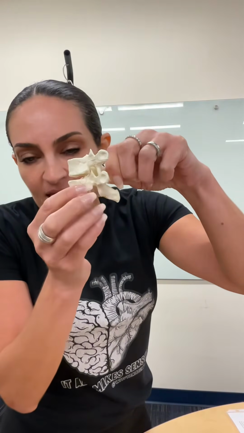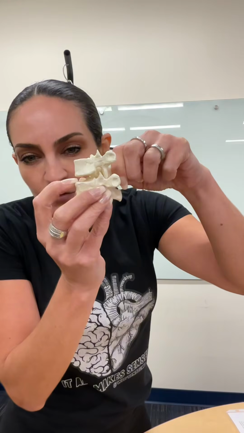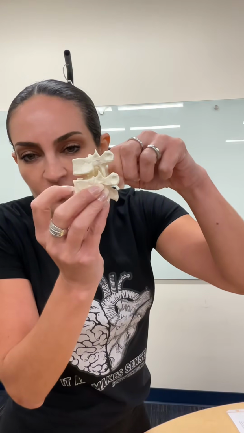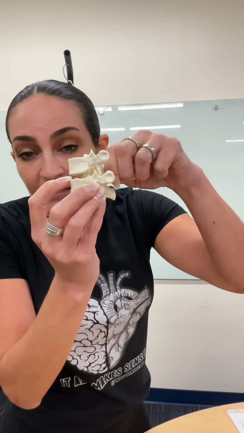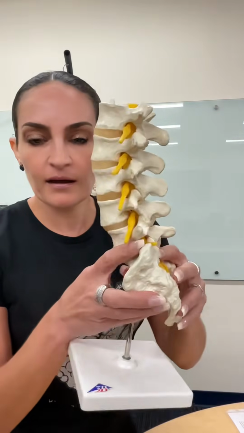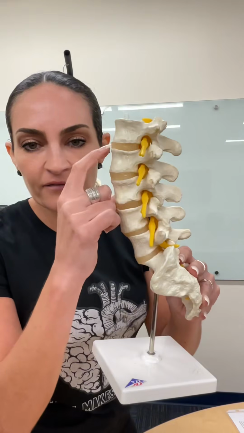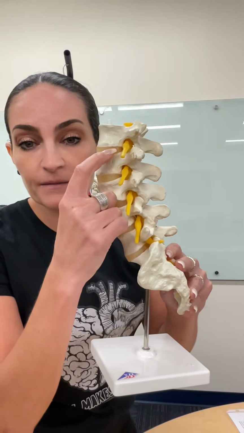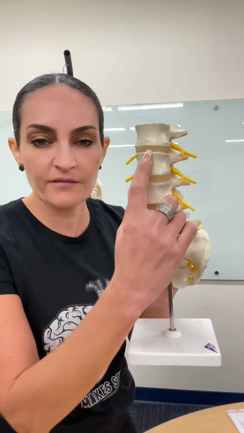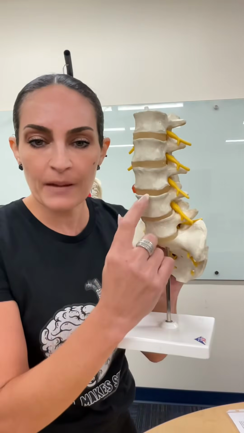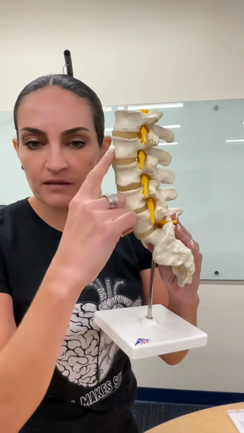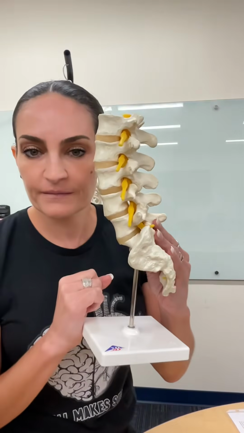Now you can see that there is a space between the bodies of these two vertebrae, and in this space we have an intervertebral disc. So this is the intervertebral disc between bodies of different vertebrae.